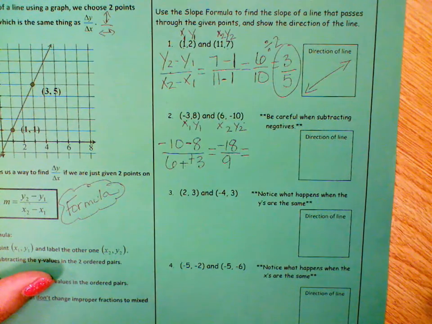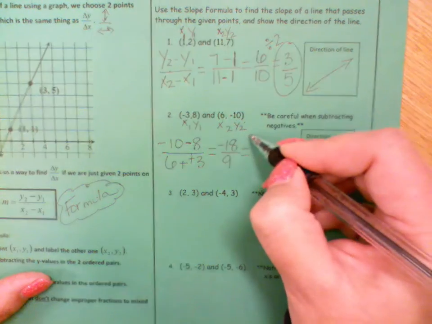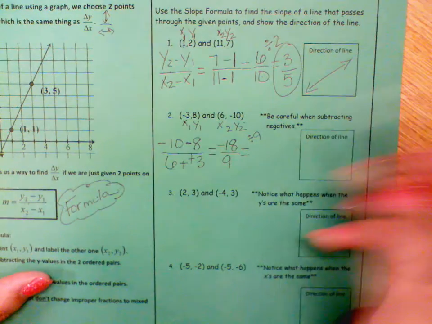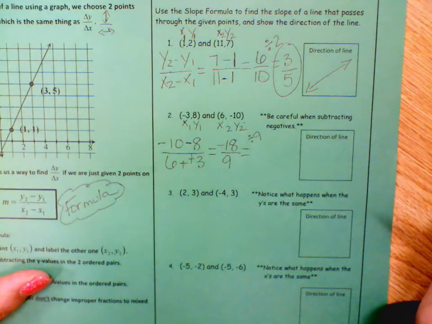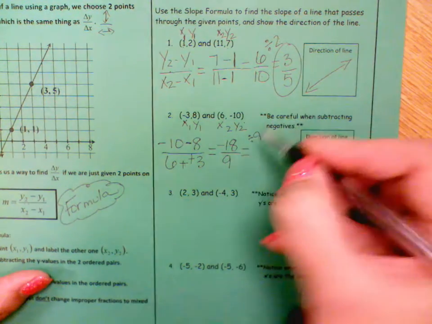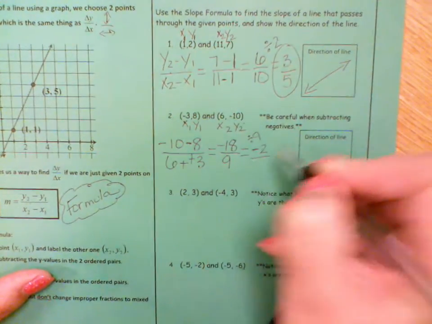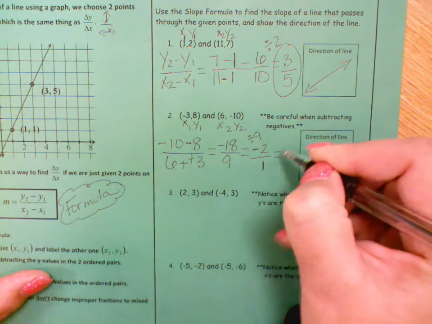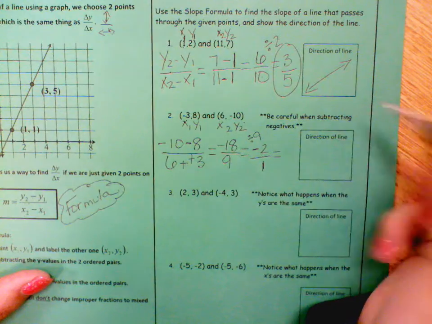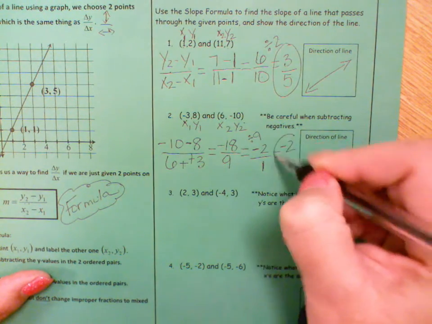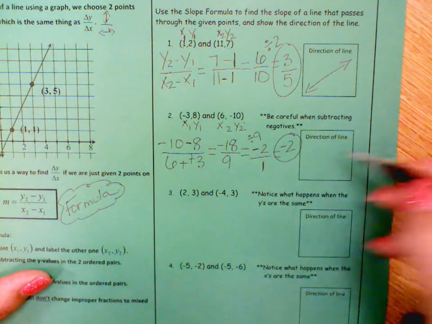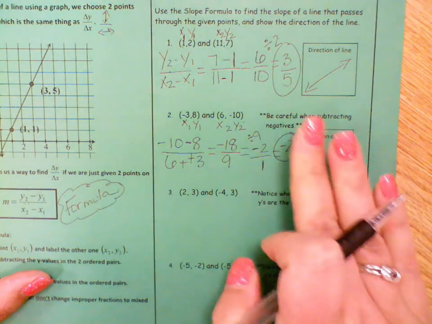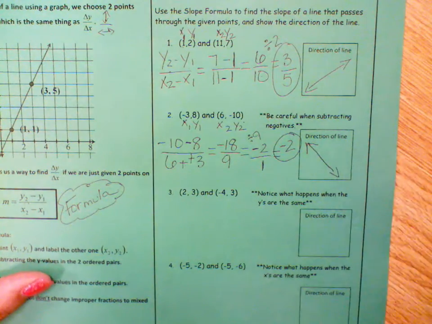You need to simplify that, and 9 can go into both the top and the bottom. Okay? You can also use 3, but then you're going to have to simplify it twice. So 9 goes into negative 18, negative 2, and 9 goes into 9 once. Okay? Plug this right into your calculator. Negative 2 divided into 1 is negative 2. So negative 2 is your slope, and it says the direction of the line. So if it's a negative slope, remember it goes downward in a downward fashion.